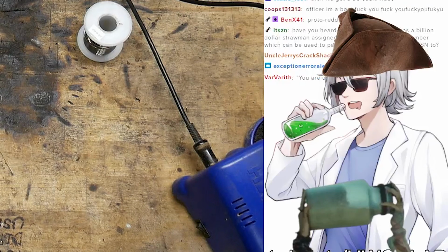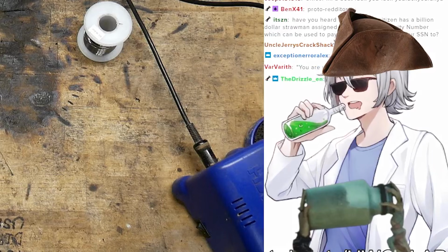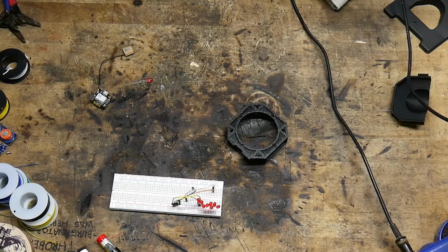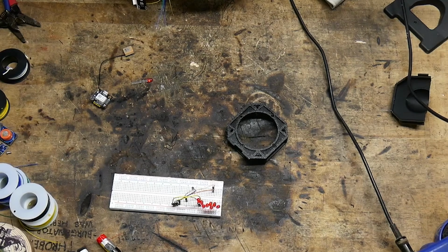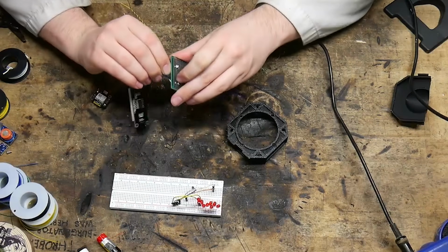The holes that I drilled are so shitty. It's probably fine, right? Once again, that is the reset, not the 5-volt. Plug into the 5-volt. All right, hang on.